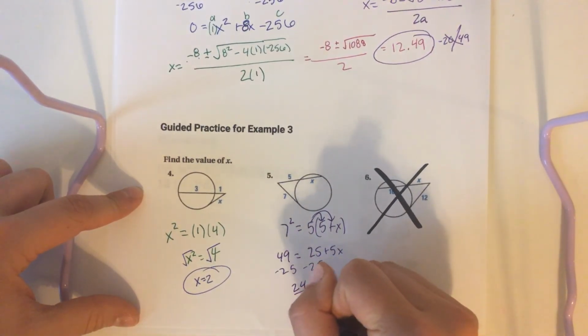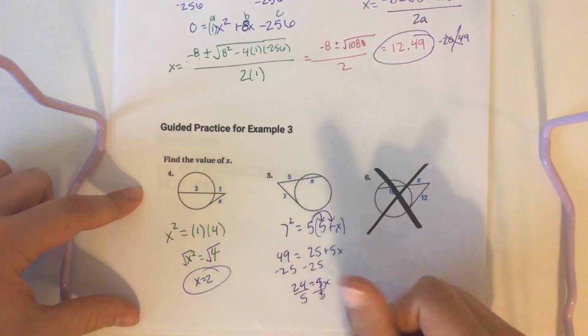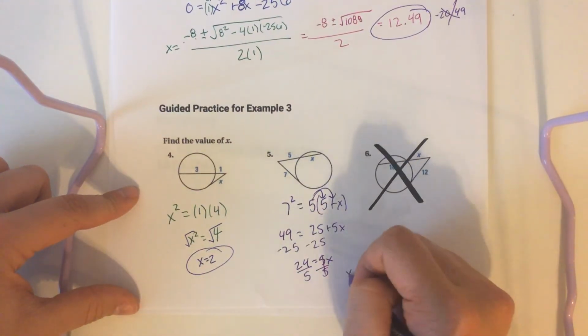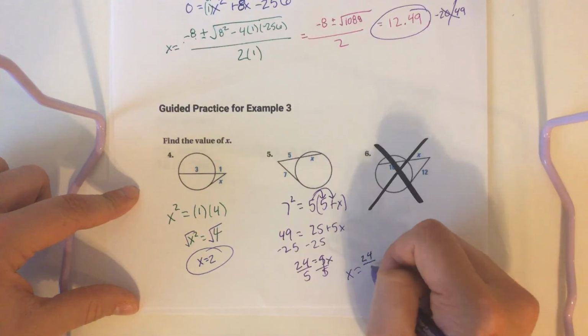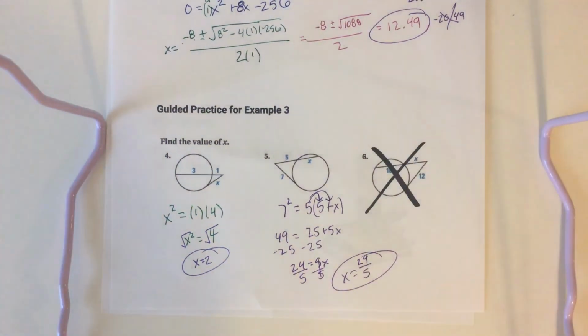Divide by 5. We could get a decimal here, or we could just leave it as a fraction to get x equals 24 over 5. And that will be the ones you're more typically going to see. I'm not going to ask you guys to factor anything because we haven't learned it yet. Again, you'll learn that in Algebra 2. Just wanted to throw it out there because it was one of the examples in the book.